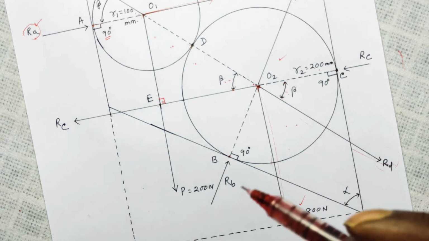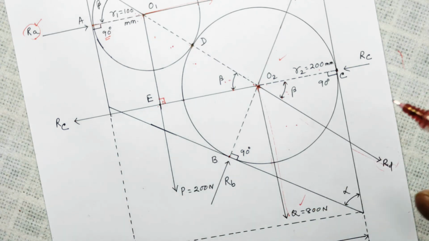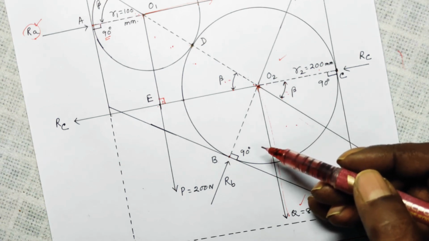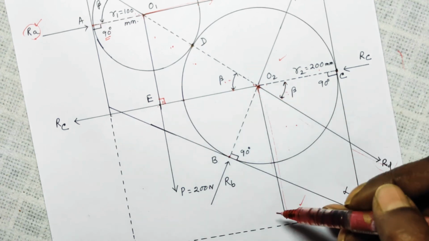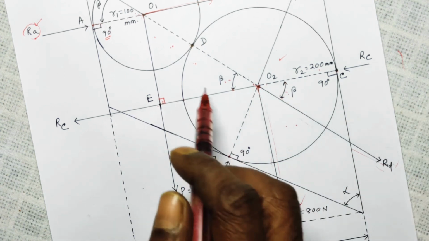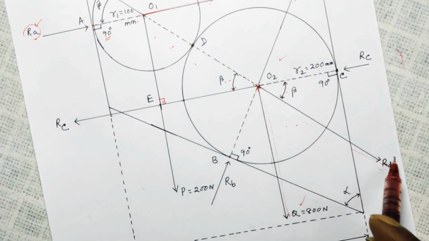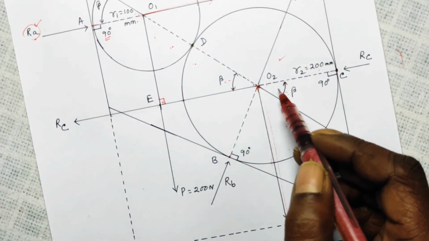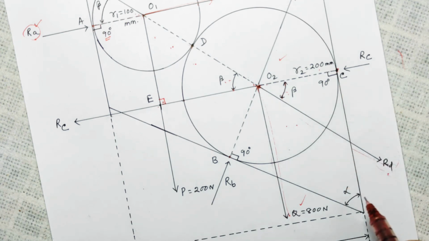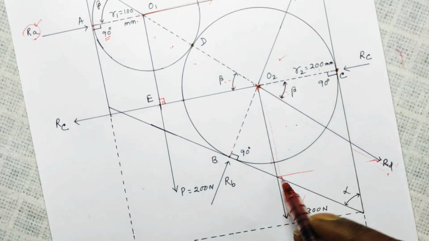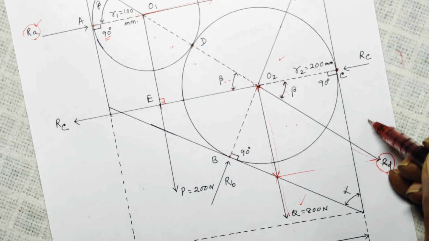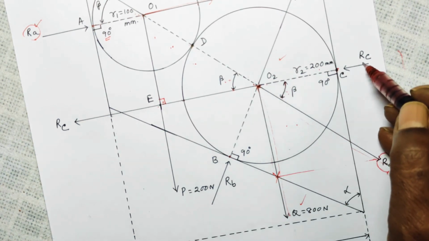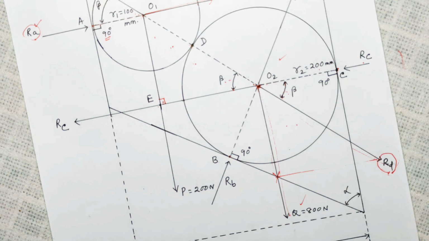Now, your RB. This is RC, this is your Q, then your RD, yes, this is your RD. This is making angle beta with the positive x-axis. So if you drop a perpendicular from here, this much from here to here will be RD sine beta, and if you drop a perpendicular here from this point to this side, it will be your RD cos beta.